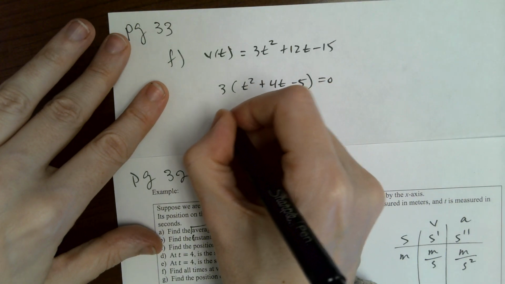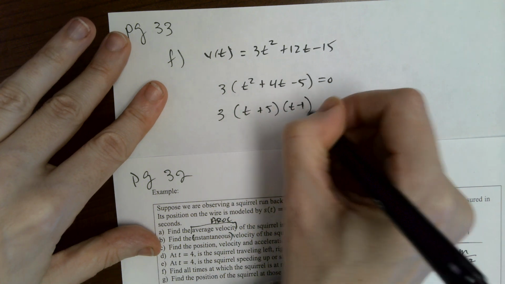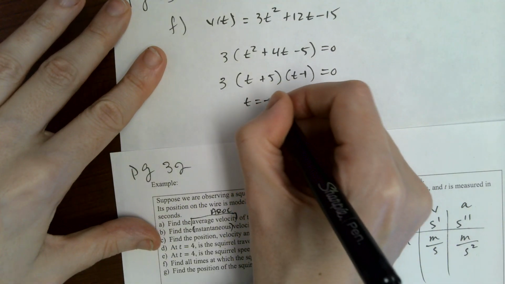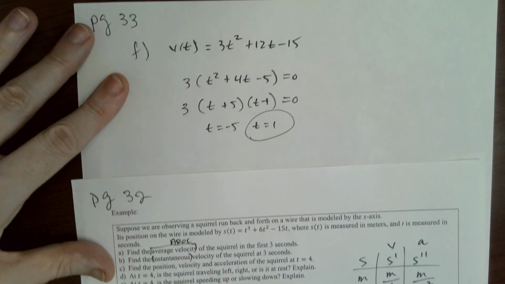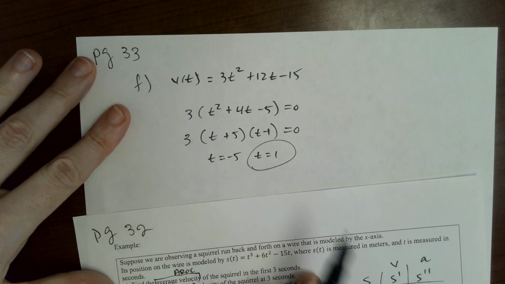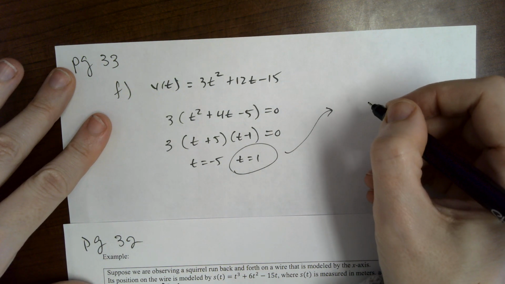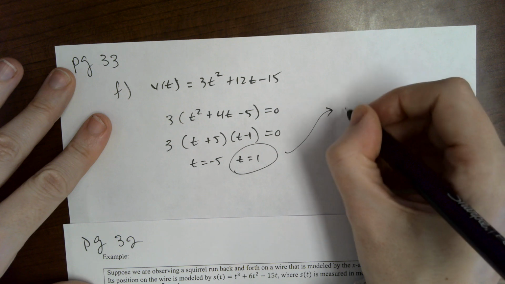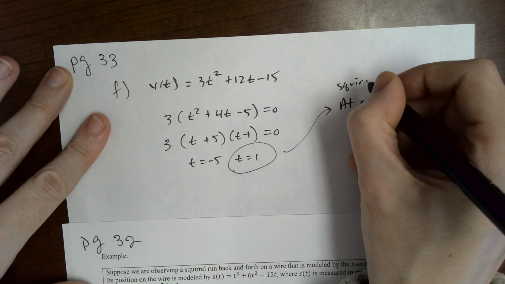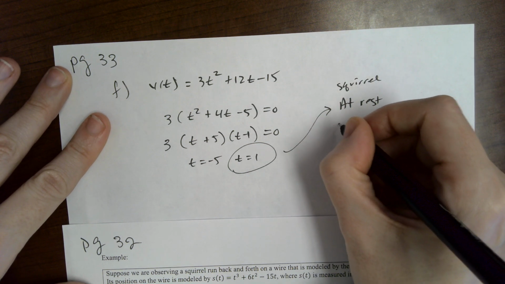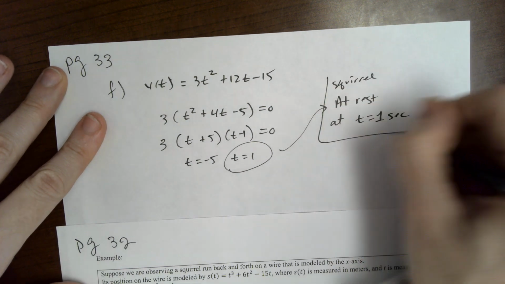So 3t plus 5. Okay, so t equals negative 5, t equals 1. It's just going to be 1 because we can't have negative time. So the squirrel is at rest at t equals 1 second.